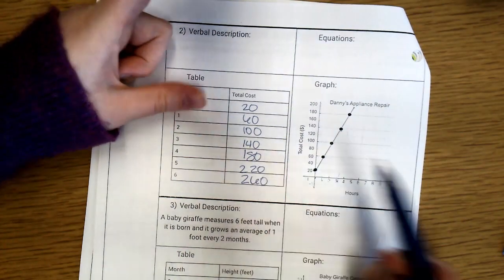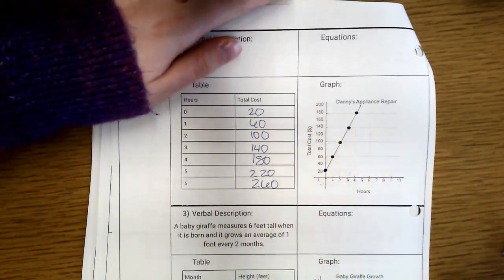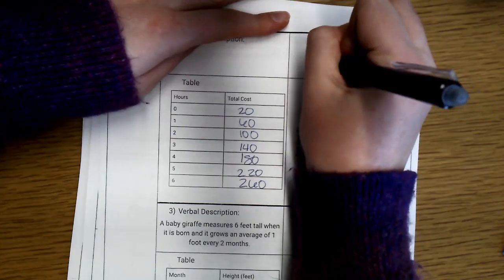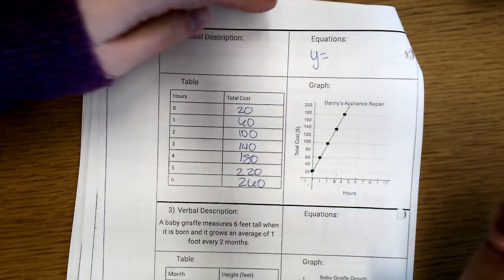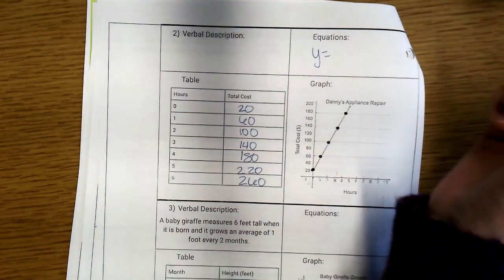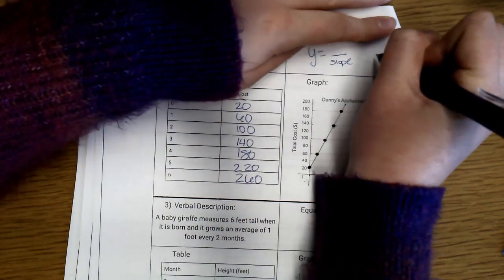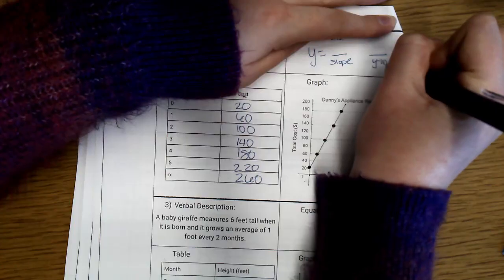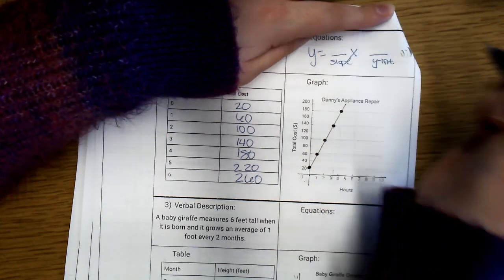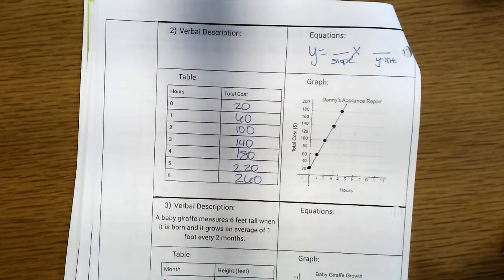Now I can make my equation. Whether I use the table to make the equation or the graph, it doesn't matter. You should get the same thing. So I have y equals, okay, now I need the slope and the y-intercept. So slope's going to go here. Y-intercept's going to go here. And I'm going to have the x right here. Okay? Y-intercept is where I start.